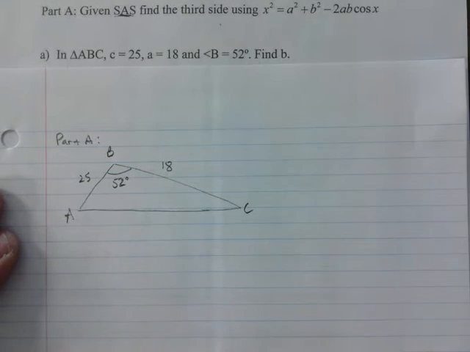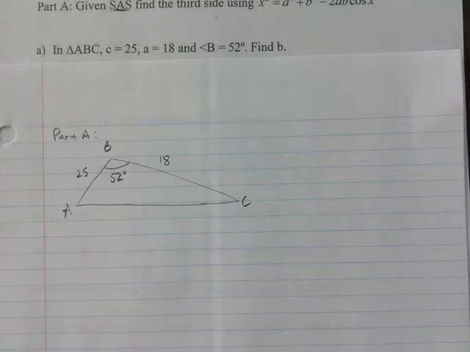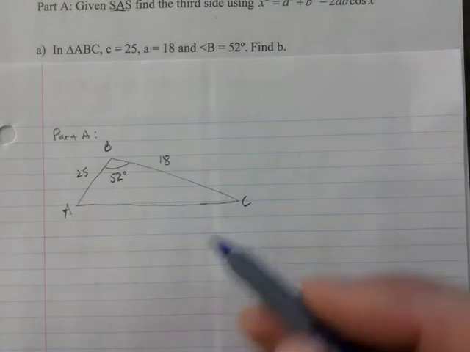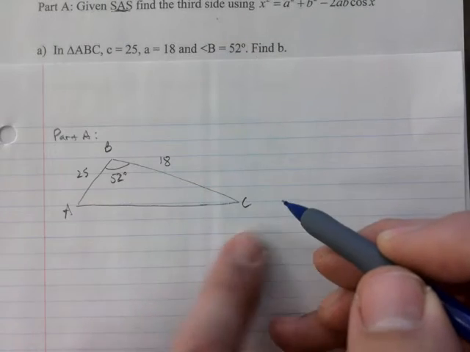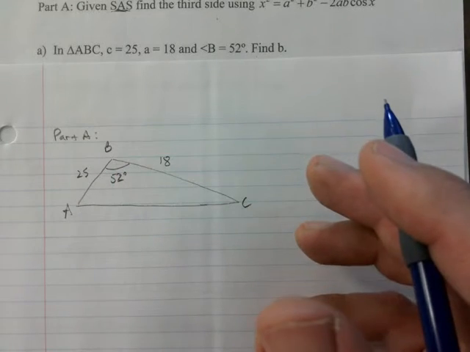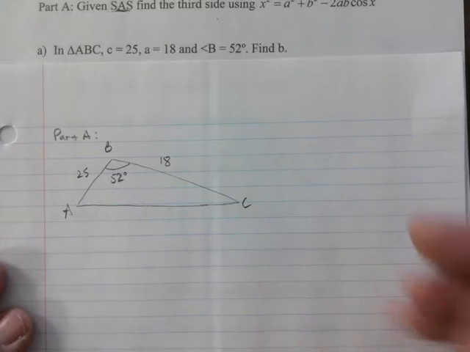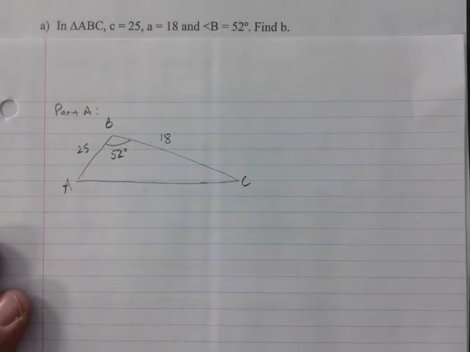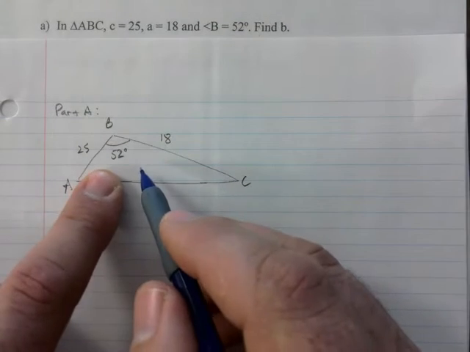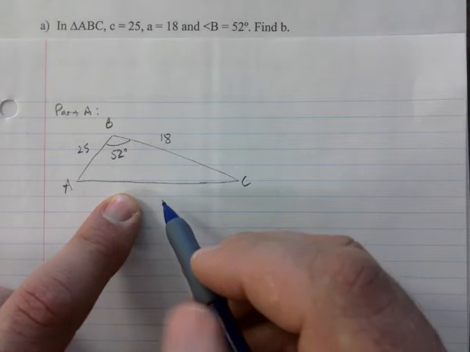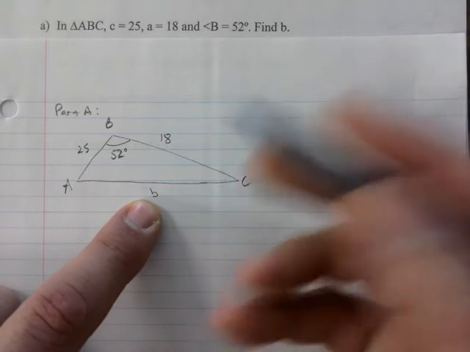So you can tell that this is an SAS scenario. It doesn't matter if you started A, B, C, right? You might have them in a different corner of your diagram. That's okay, you're still going to get the same answer. It's basically just a turned triangle. So notice that it's SAS. So we want to find side B. That's really all we can do.